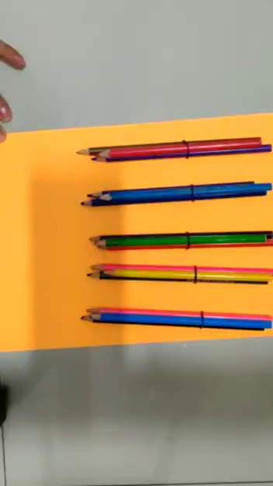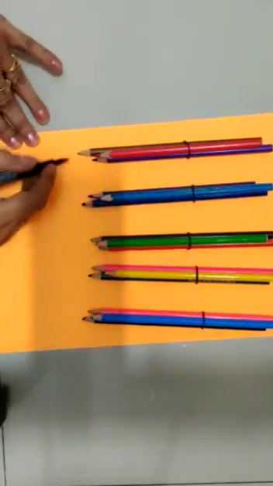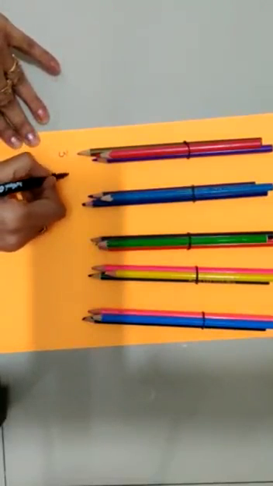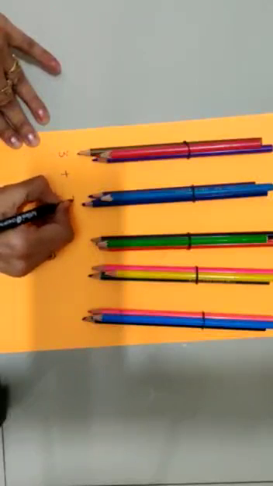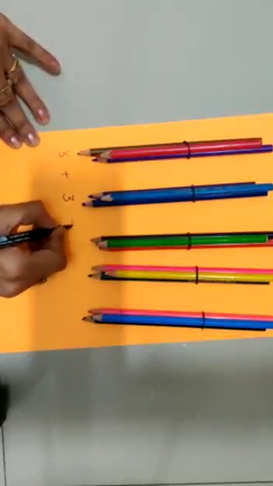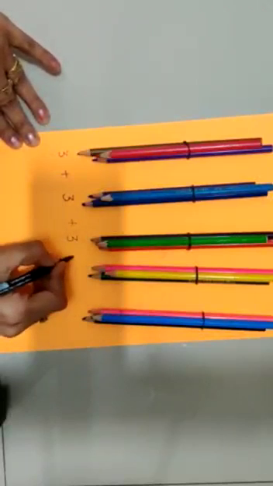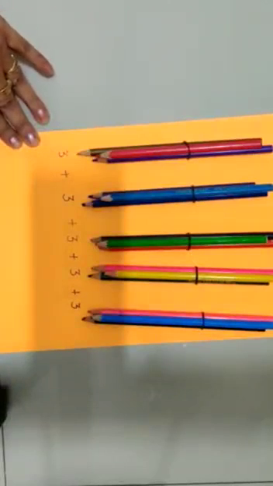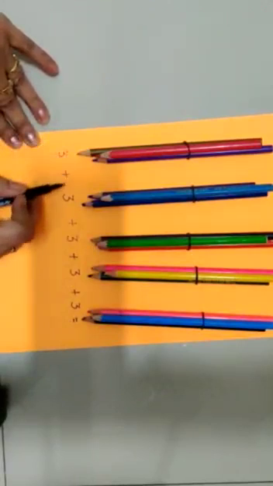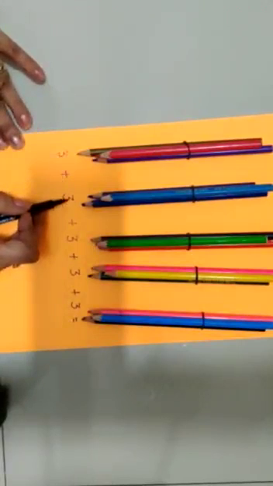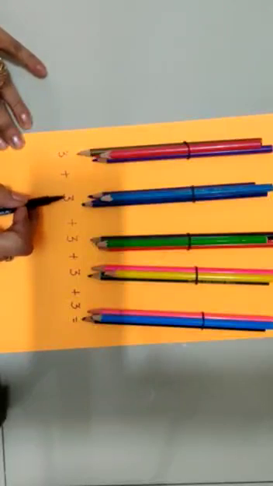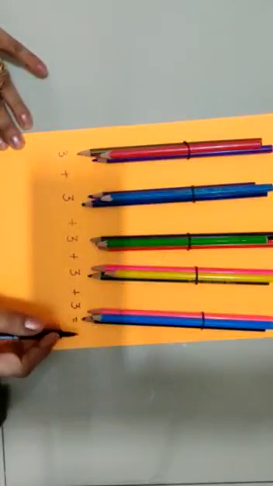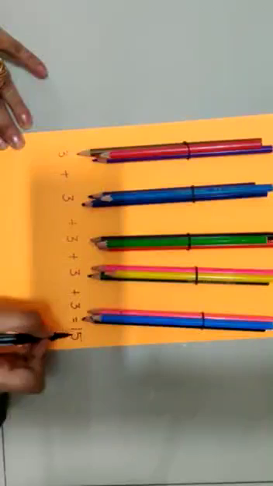Now let's find the total number of pencils. Here we have 3, so we are going to add it. Then here we have 3, so plus 3. Plus 1 more 3, plus 1 more 3, and plus 1 more 3. So 3 plus 3: 3 in mind, 3 on fingers. Forward counting you get 6. Now 6 in mind, 3 on fingers, you get 9. Now 9 plus 3 is 12. 12 plus 3 is 15. So the total number of pencils here is 15.